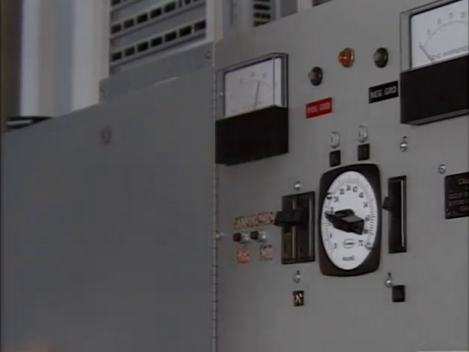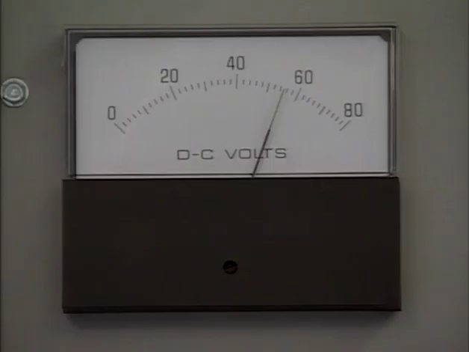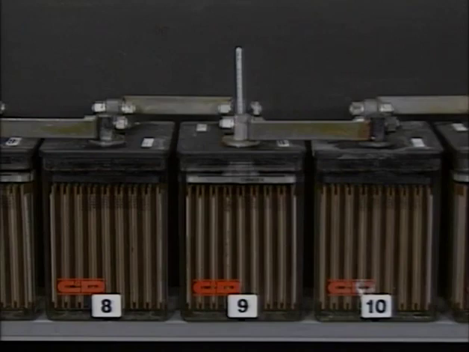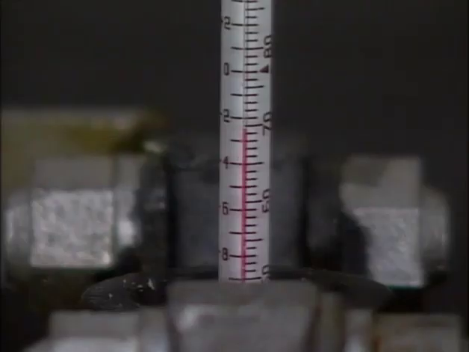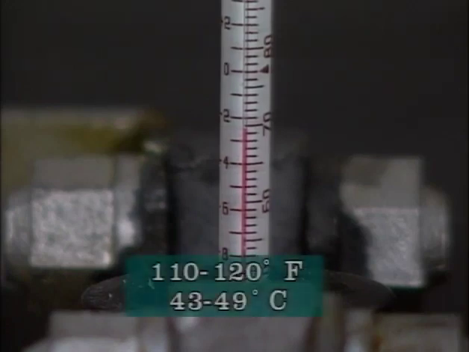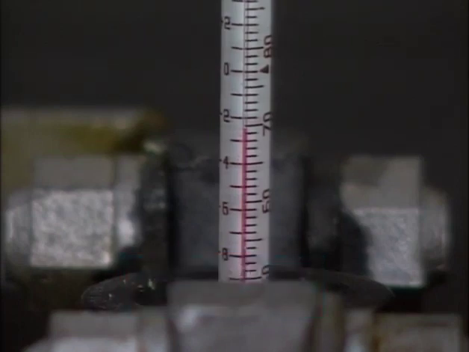Once the output voltage is set, the charger is allowed to apply the freshening charge to the battery for the required period of time. During the freshening charge, one of the cells is monitored regularly for temperature. This cell is referred to as the pilot cell. The temperature should not be allowed to rise above a certain point specified by the manufacturer. Generally, this is 110 to 120 degrees Fahrenheit or 43 to 49 degrees Celsius.